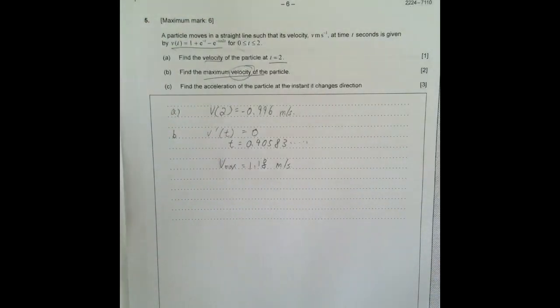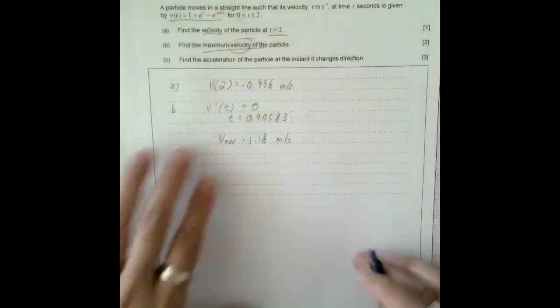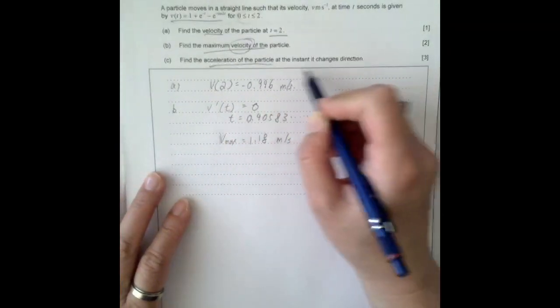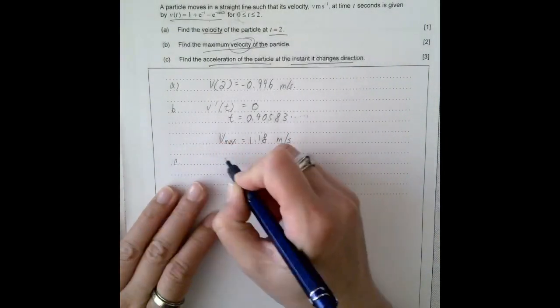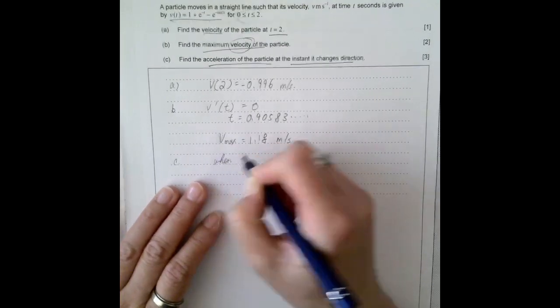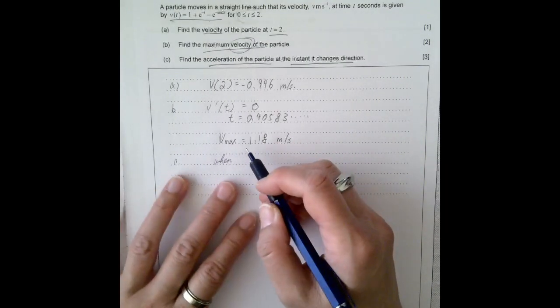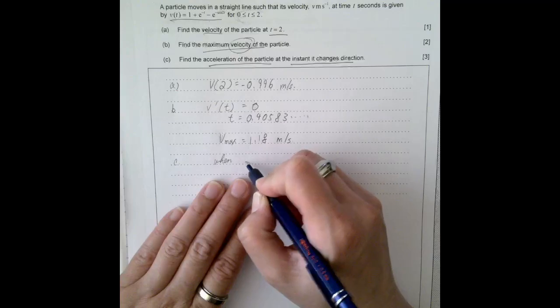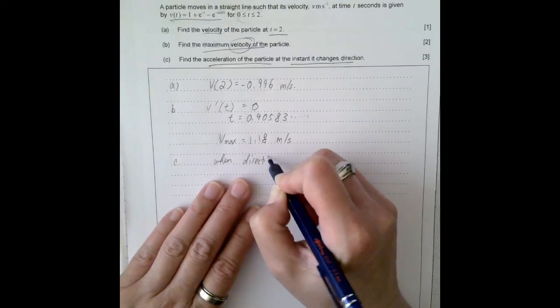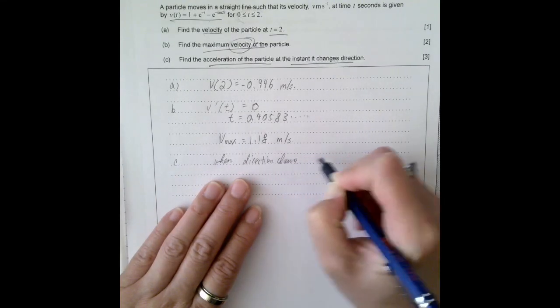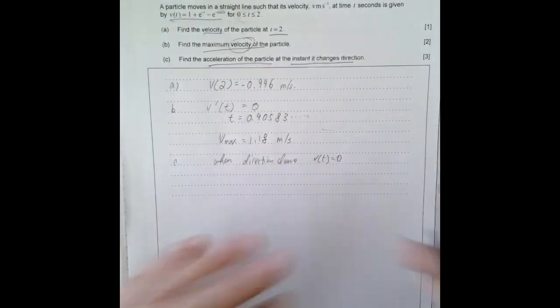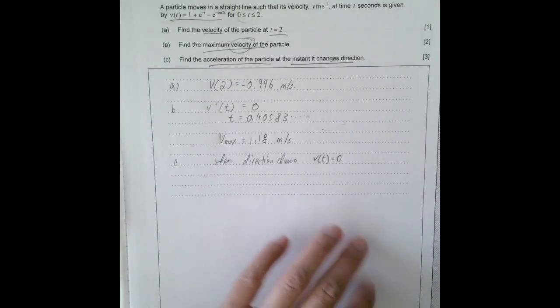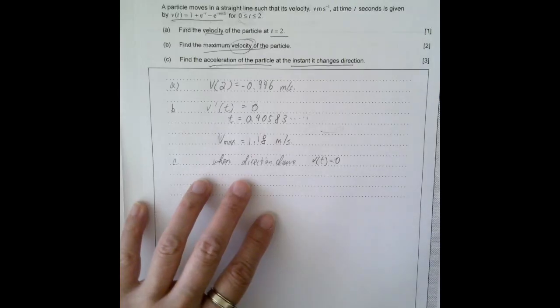Okay, so our calculator is so cool here. I want to find the acceleration of the particle at the instant of direction change. To do that, you have to recognize that, and you don't have to write this, but I just write it out for us to understand, when the direction changes, v(t) should be equal to 0, because if it stops moving forward and starts moving backwards. So we need to find that.